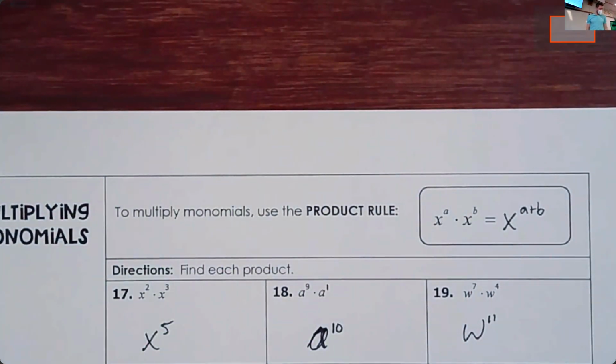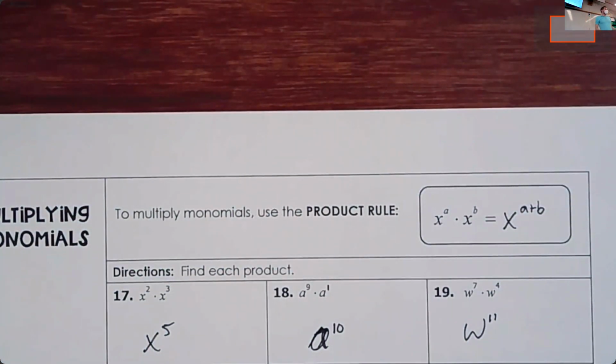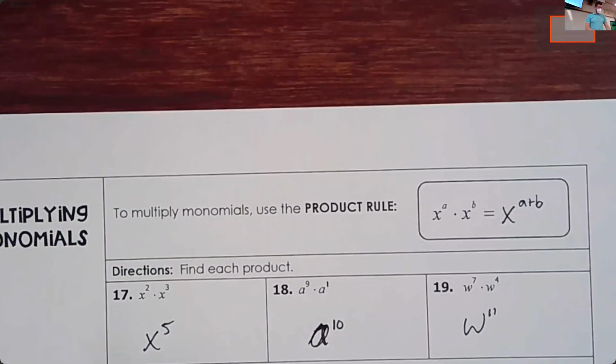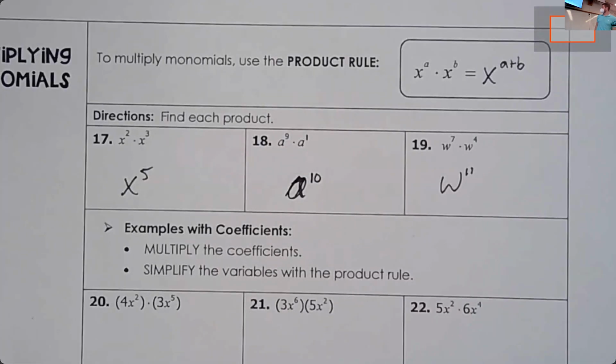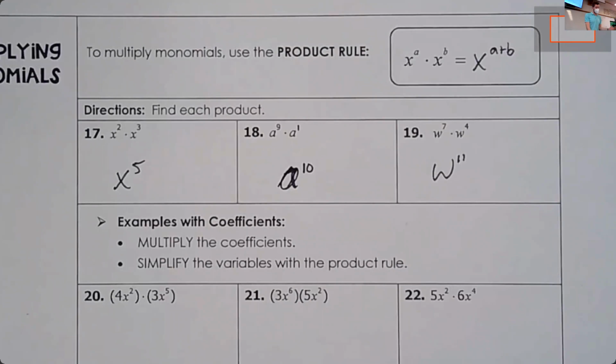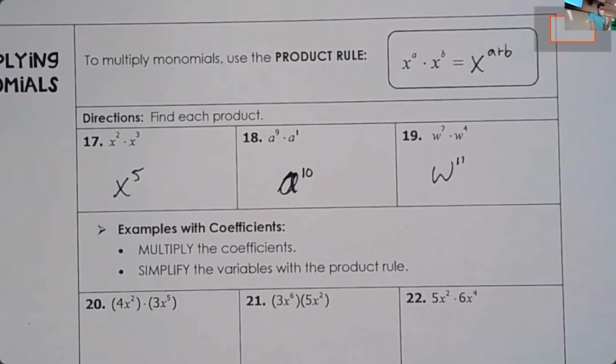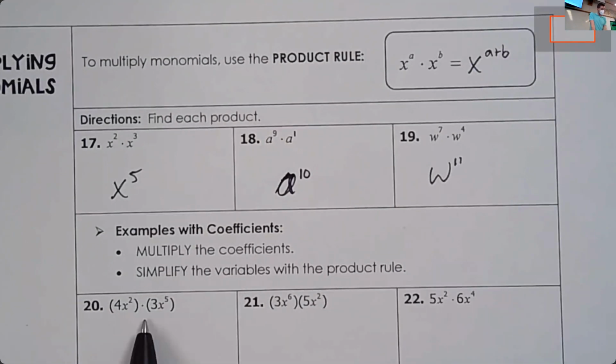Good to go. So that's the basics of today's lesson. As long as you have the same base value, you just have to add together the exponents and you're good to go. All right. The rest of these examples, though, we're going to use this idea, but as you can see, things are getting a little bit more challenging. And this is kind of where your calculator is going to end up coming in handy, because if you have something like on number 20, where it's 4x squared times 3x to the 5th, we got some directions right here.